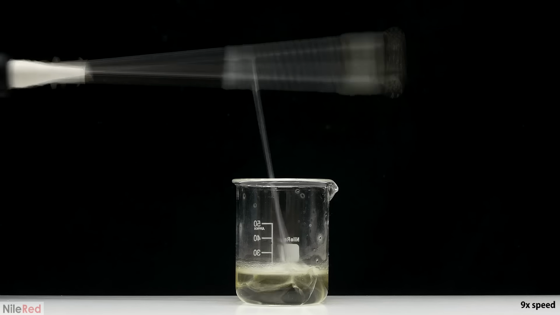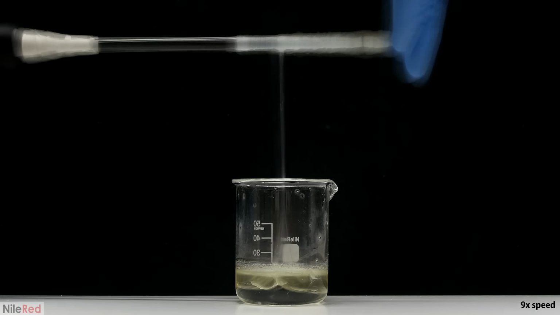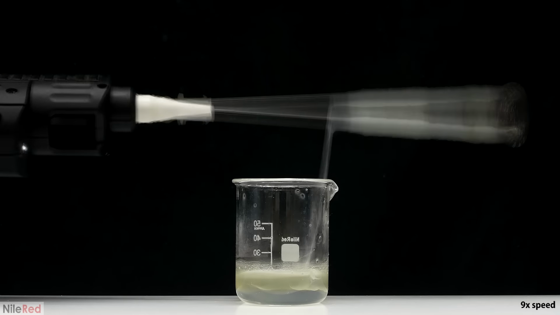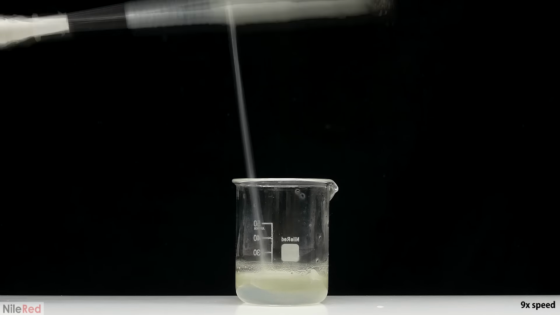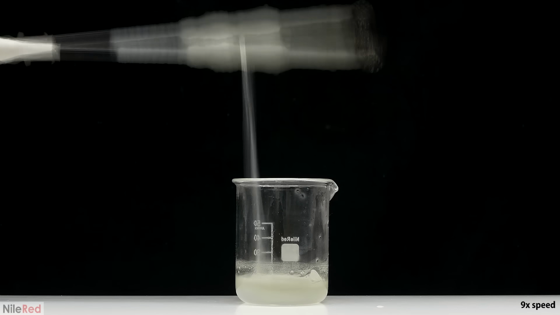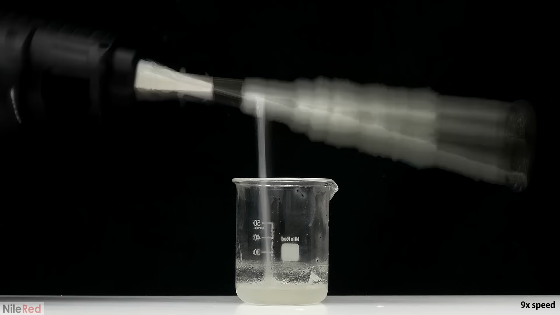It was a little bit tedious doing all this turning, so I tried to make things a little bit more automated. A glass stir rod was taped to an electric drill, so this time I just need to click a button to pull out the nylon.